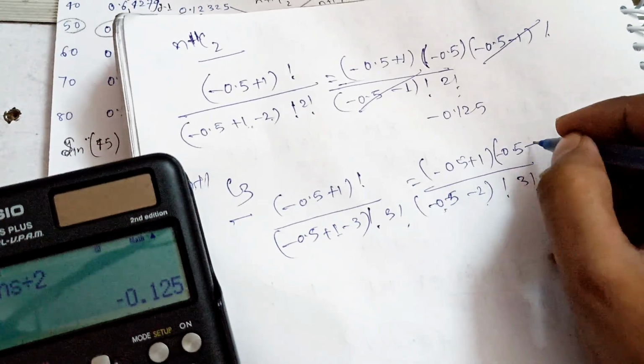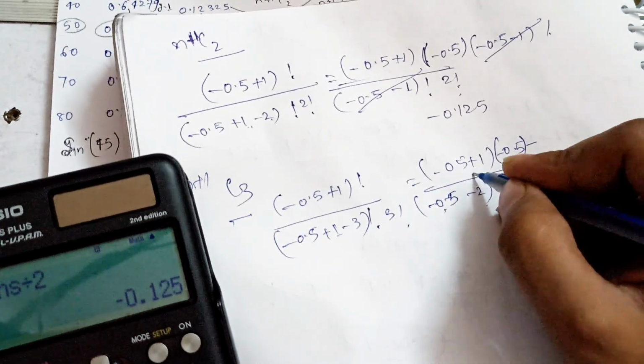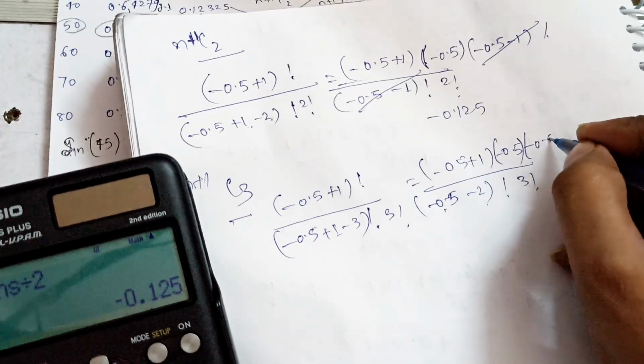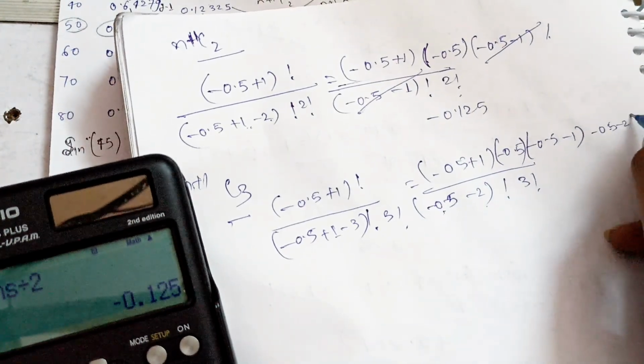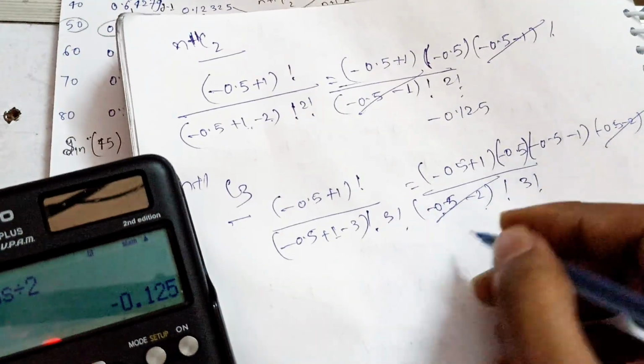Minus 0.5 minus 2 factorial, minus 0.5 minus 1 will cancel, both will be cancelled.